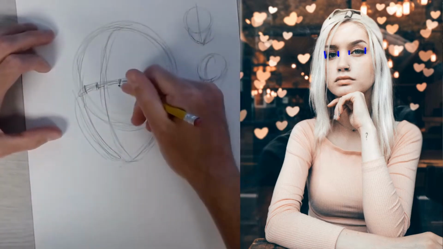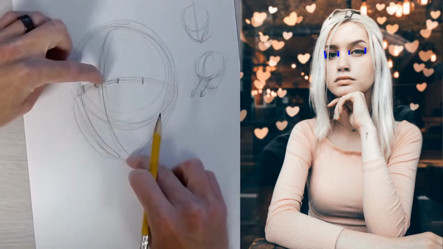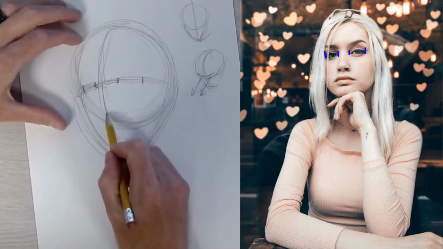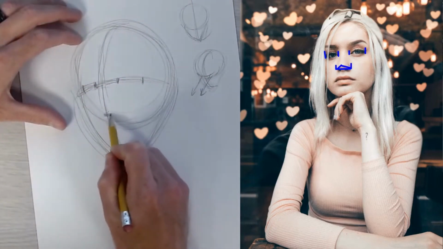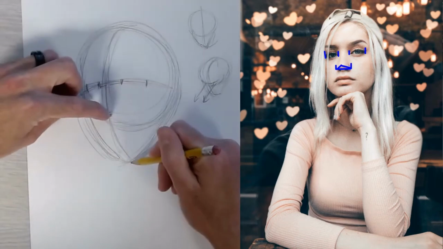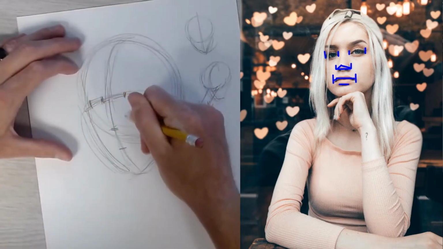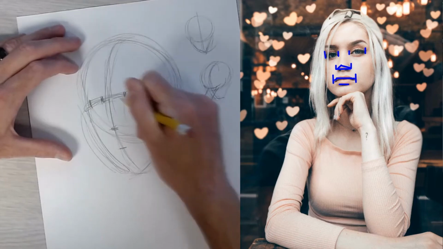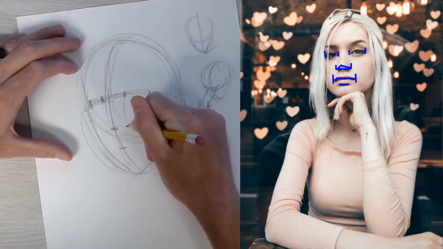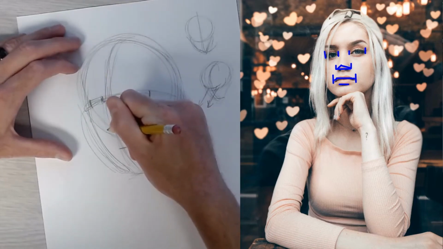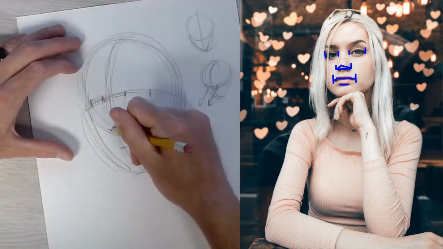Next is the corner of the nose. Halfway from the eye line to the bottom of the chin, right there. Nose is going to be right about there. Halfway from the nose line to the chin, there's going to be the bottom of the lip. Okay, corner of the nose comes down, and we're going to curve it around with that line, and it's going to end right about there. Same thing over here. There's the corner of the nose.